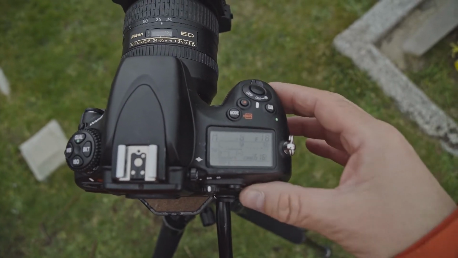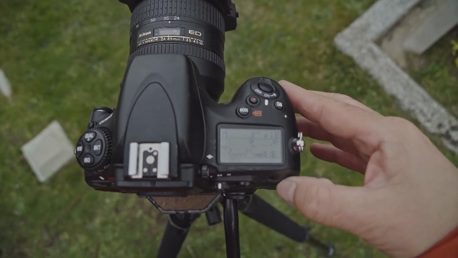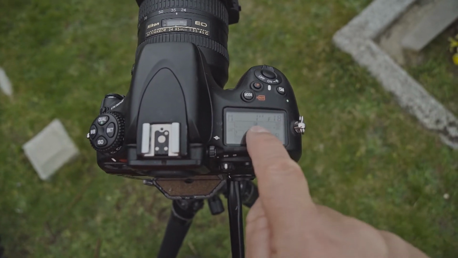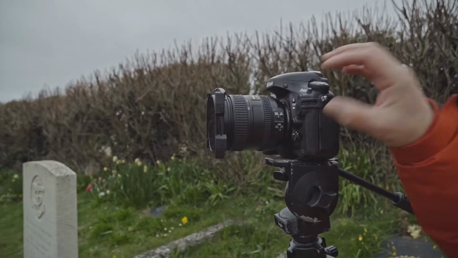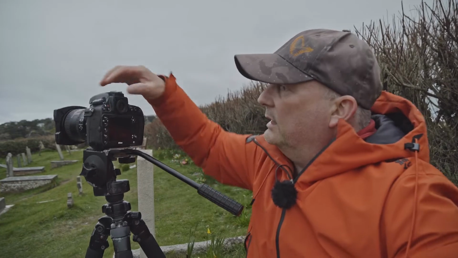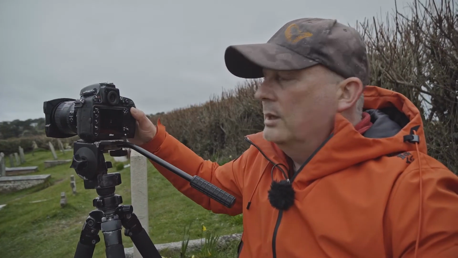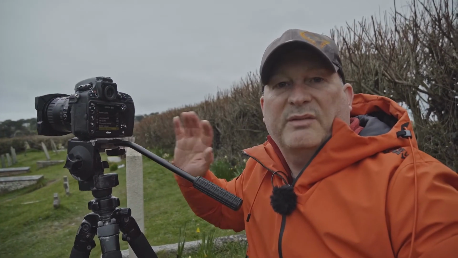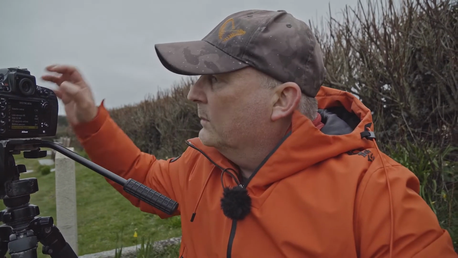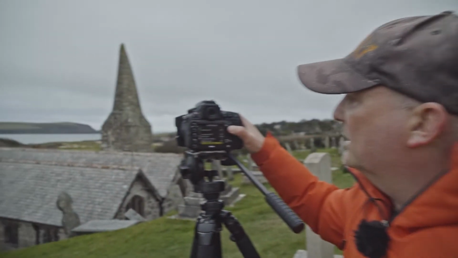The thing you need to do is always shoot in manual, and you set your shutter speed and you set your aperture, and then you set manual focus because you want full control. So the next thing to set is the time lapse. Now different cameras have different ways of doing this. This has got an interval timer built in. If your camera hasn't, you can actually buy an interval timer that you plug into where your shutter release goes. But this has got an interval timer, as you can see.